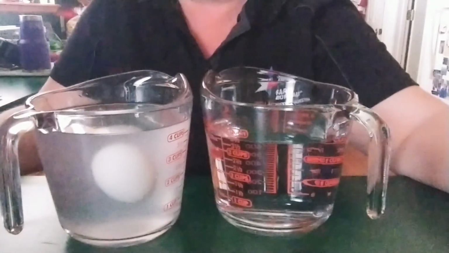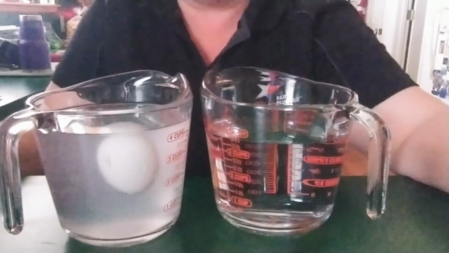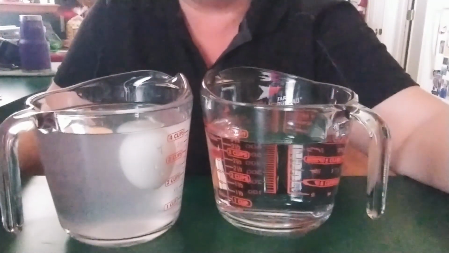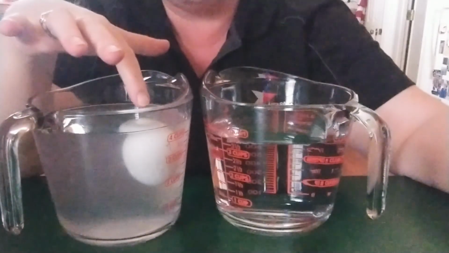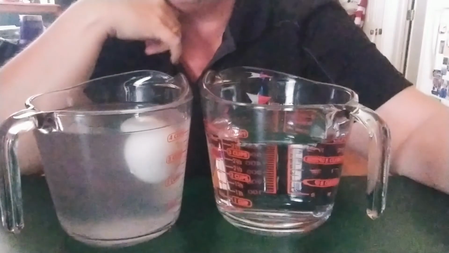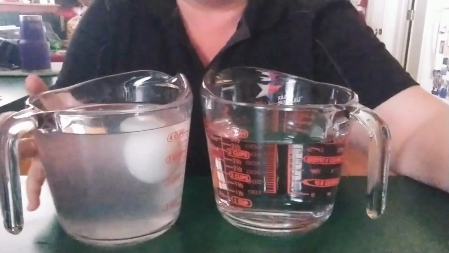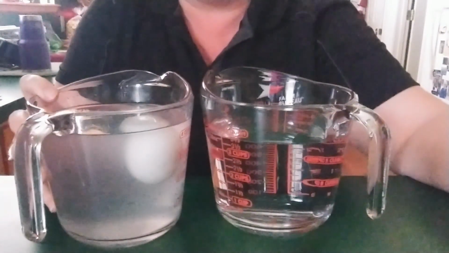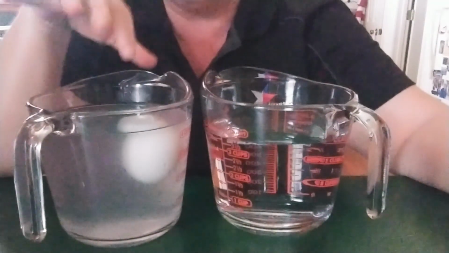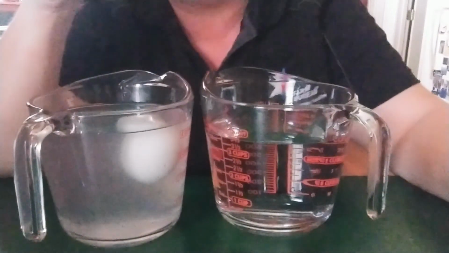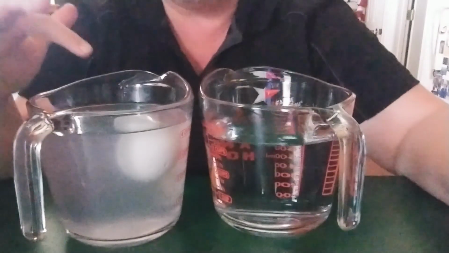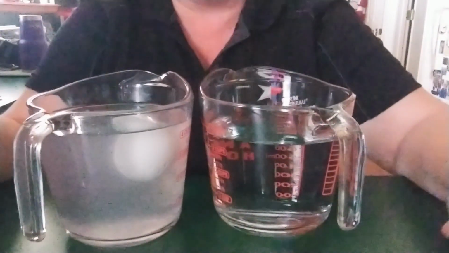And it looks like it is floating. The small end is down, and the larger, wider end that has the air cell in it of the egg is floating at the top. Let me turn a little bit more so you can see, that our egg A floats when you put it in the salt water. So it sank to the bottom in the clear water, and it floats in the salt water.